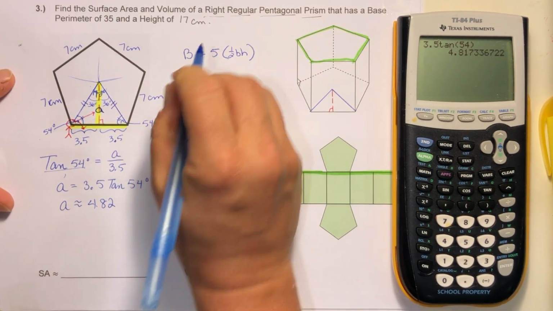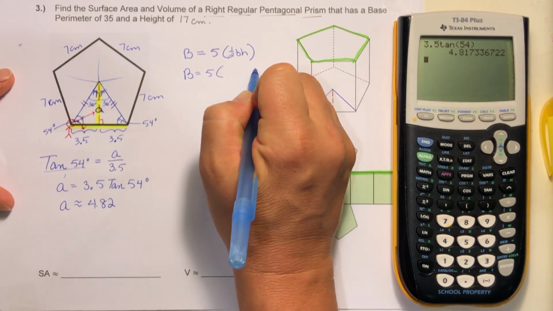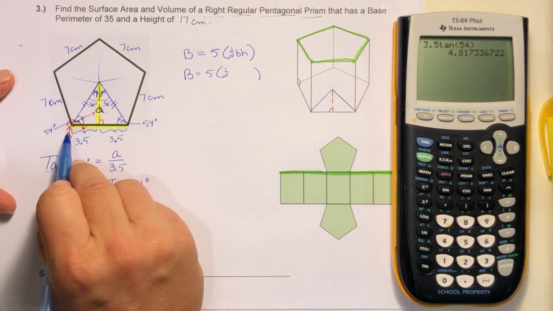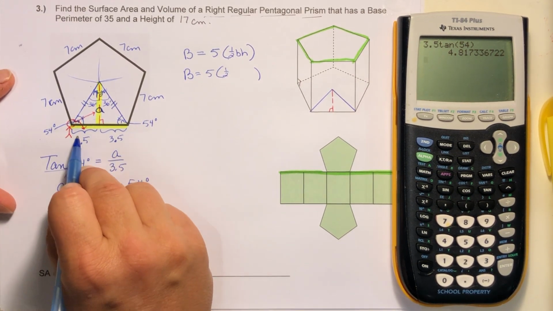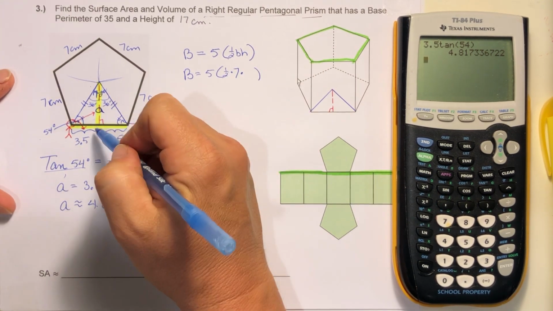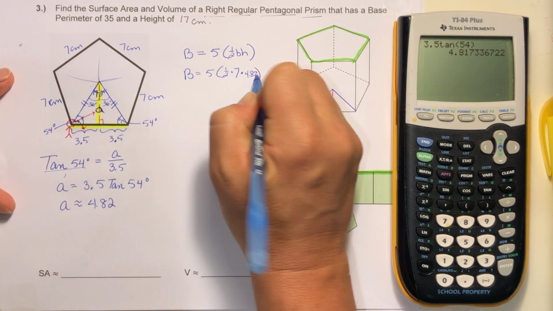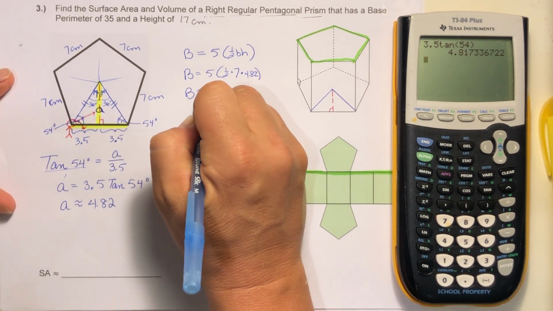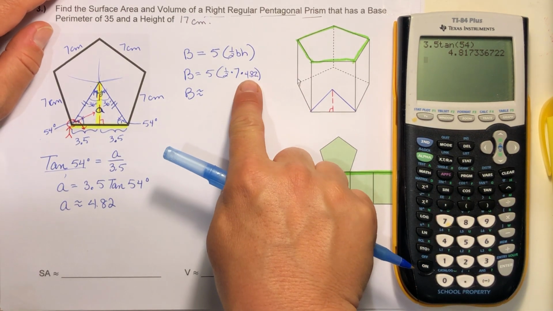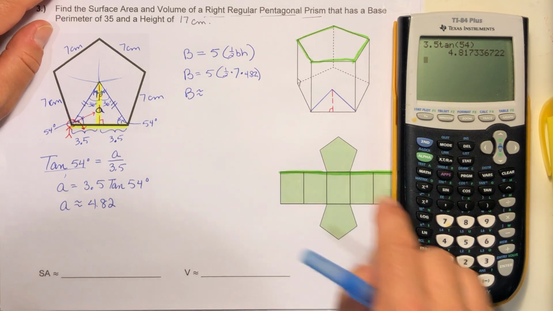So the full area of the pentagon, the full area of the base, is going to be 5 of those triangles. Well, let's go back to that triangle. What was the full length of the base? It's not 3.5, it's the whole thing. So it's 7, times the height of the triangle. Well, that's about 4.82. Now from here, all I'm going to do is type this out. Notice I'm leaving my decimal, so it's 4.82 or about that. I'm going to do times 7 times a half.